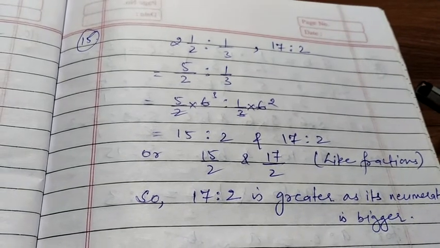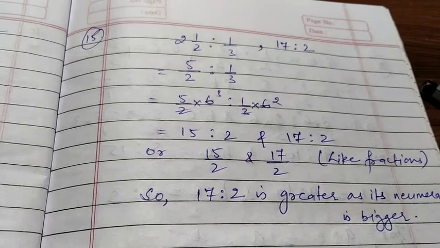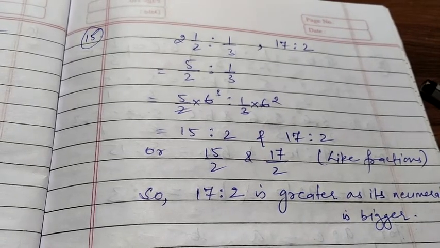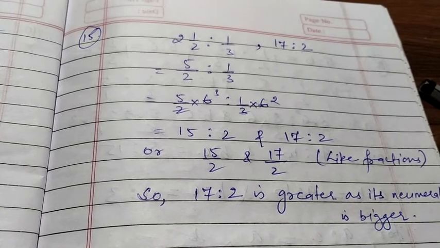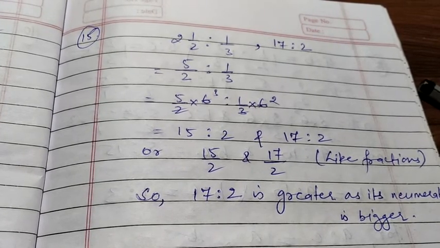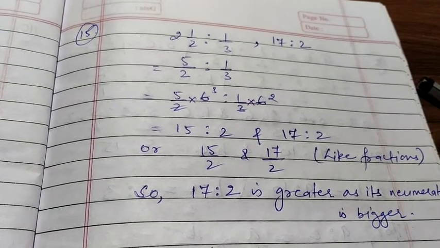So first, change the complex ratio into simple ratio with the same method, taking LCM. So you got the simple ratio, that is 15:2. Another ratio 17:2 is already a simple ratio, so no need to do anything in it. So now you got the two ratios.